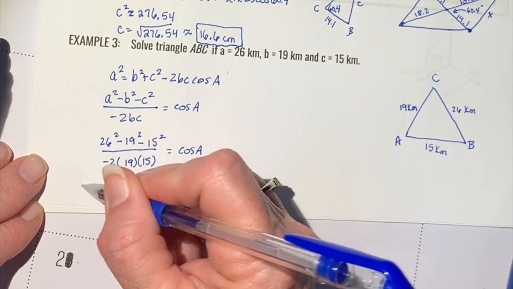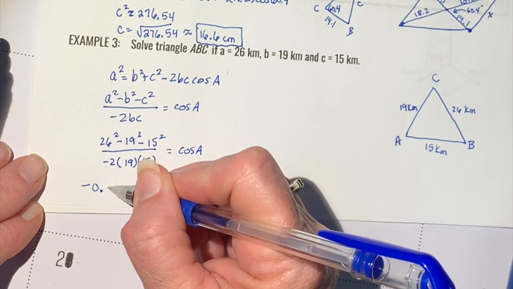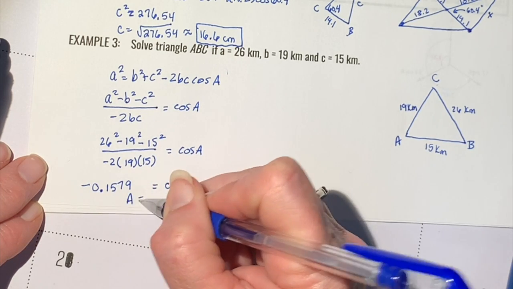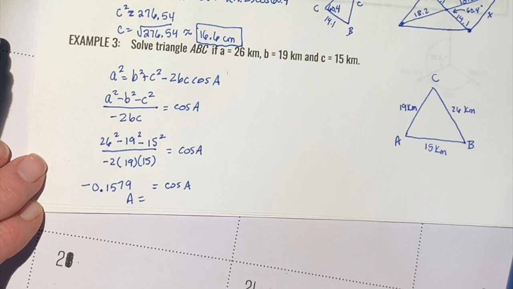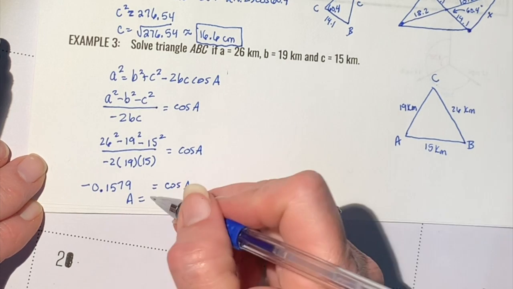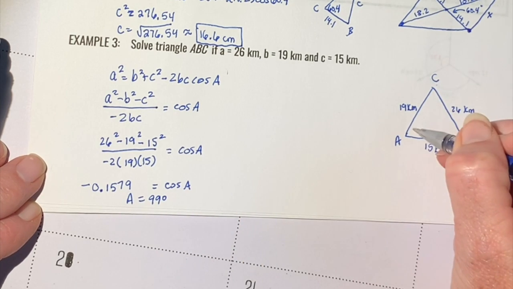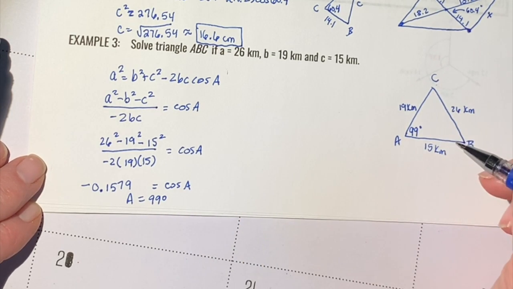So negative 0.1579, and then angle A will be the inverse cosine of that. So inverse cosine of it gives me 99, I'm going to round it off to the nearest degree, 99 degrees. So angle A, now we know, is 99 degrees.